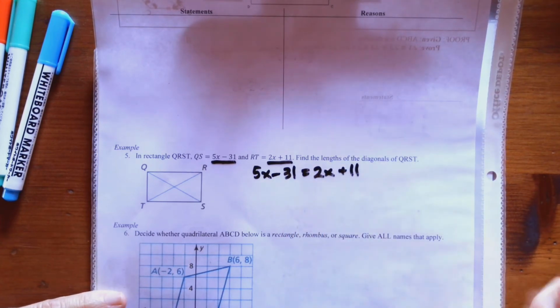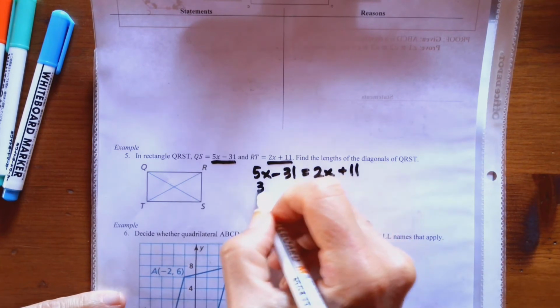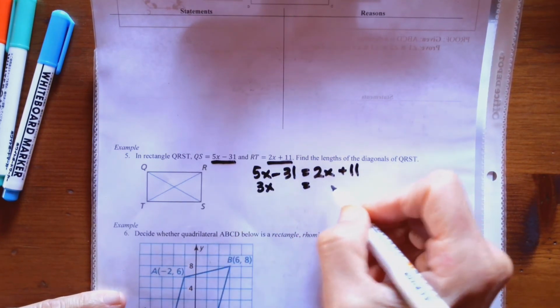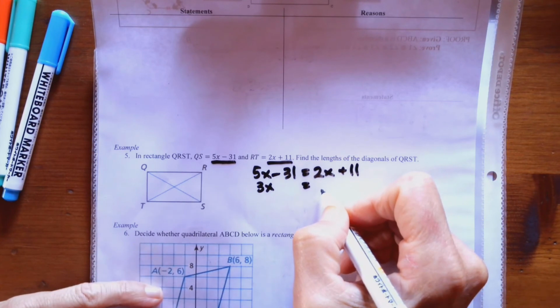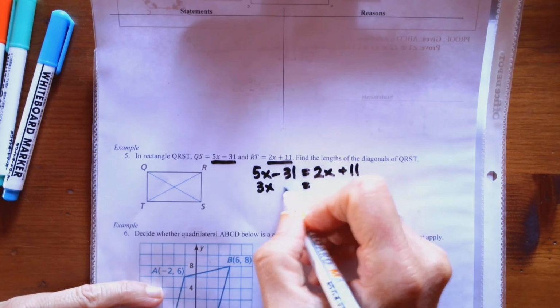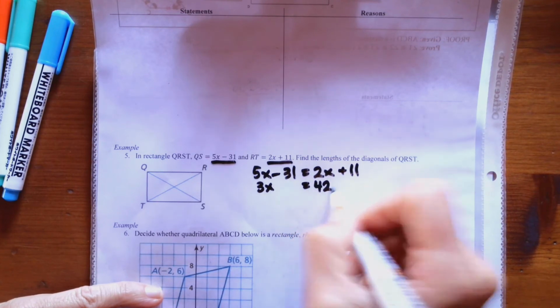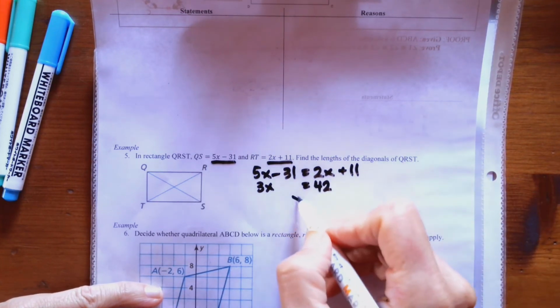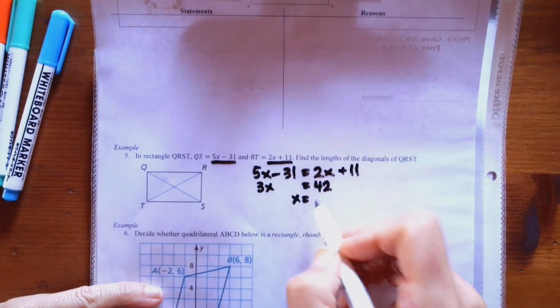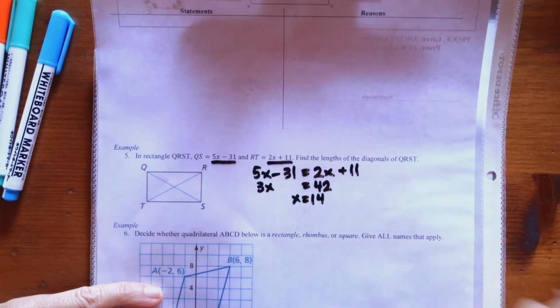Ta-da! I'm going to take away 2x from both sides. I'm going to add 31 to both sides. So 31 plus 11. Is that 42? Yeah. And then I'm going to divide both sides by 3, where x is 14.